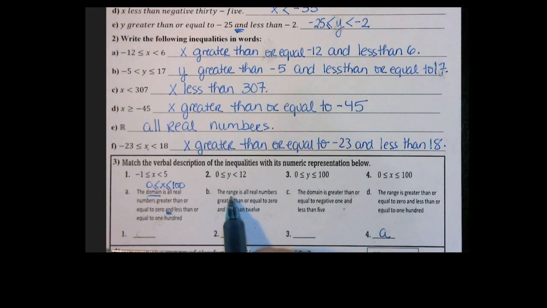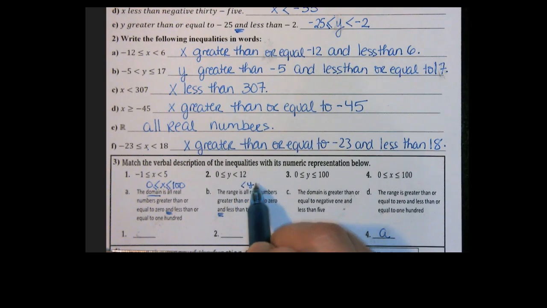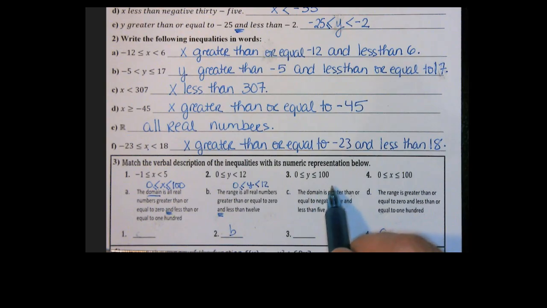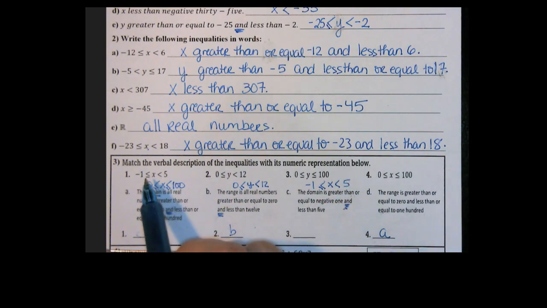Then the next one says the range, so this will be y, is all real numbers greater than or equal to 0 and less than 12. So you know you have an interval, less than 12 and greater than or equal to 0. So right there, letter B will be number 2. The next one is domain, so you put x greater than or equal to -1 and less than 5. So you know it's an interval. So greater than or equal to -1 and less than 5. So right there, letter C goes with number 1.